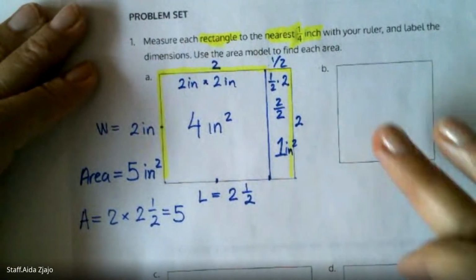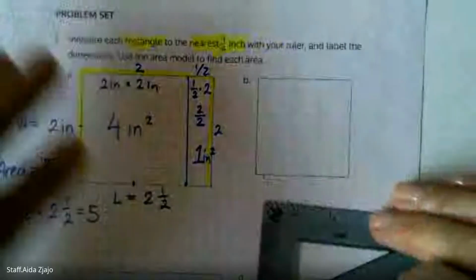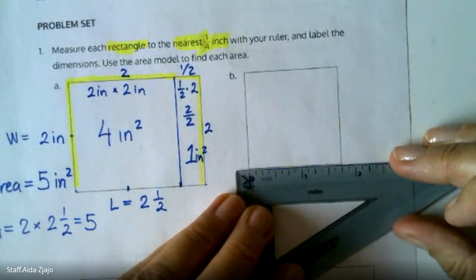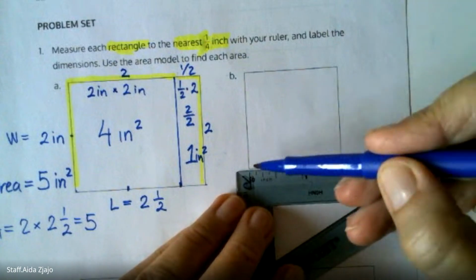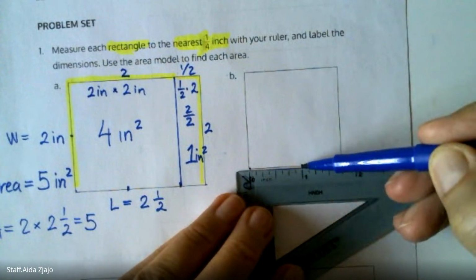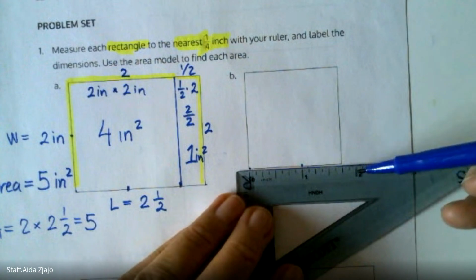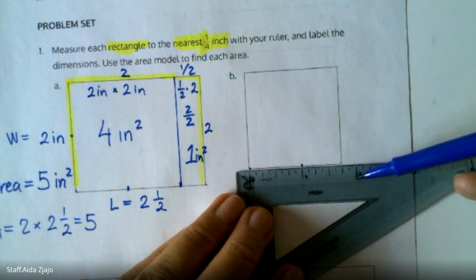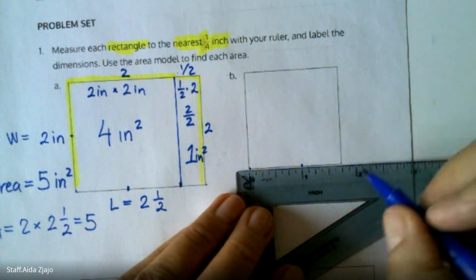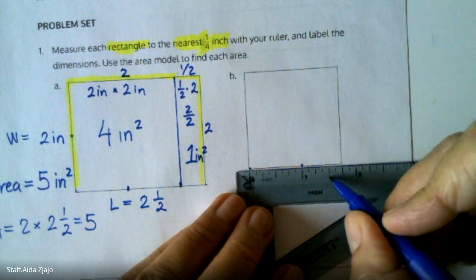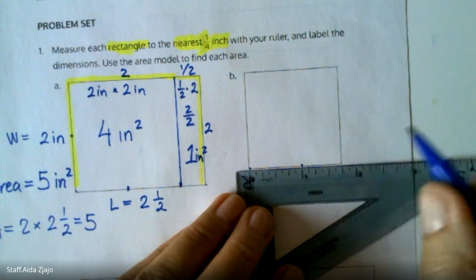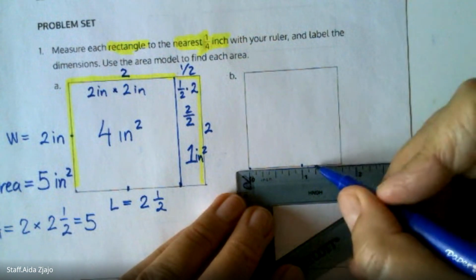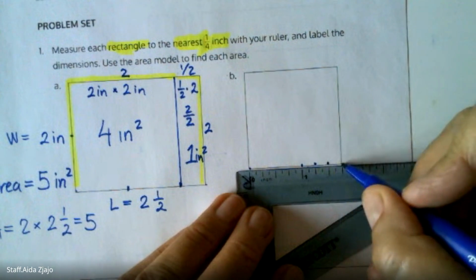Number B. Okay, B looks like a square, so let's see. This is 1 inch, and here is the 2nd inch. Now you can see 1, 2, 3, 4 parts that make an inch. I have 1, 2, 3.